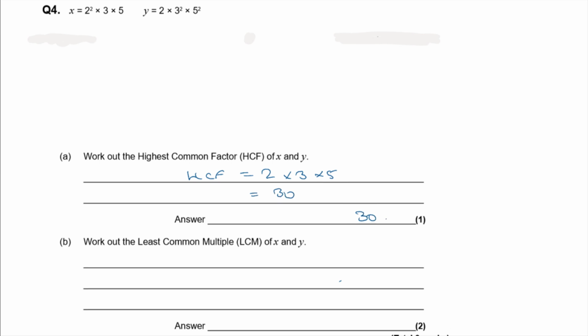So that's my HCF. And LCM, now I've got a 2 appearing, I've got a 3 appearing, I've got a 5 appearing. So every base that appears in either will be part of my LCM. 2 times 3 times 5. And what's my highest powers? I've got 2 squared and 2, so 2 squared is highest. I've got 3 and 3 squared, so 3 squared is highest. I've got a 5 and 5 squared, so 5 squared is highest. So they're all power 2's then, aren't they? So 2 times 2 times 3 times 3 times 5 times 5, that comes out to be 900. Okay, so that's my LCM, 900.